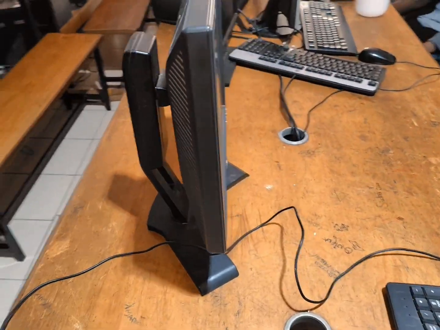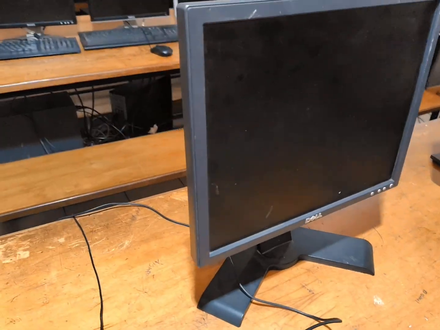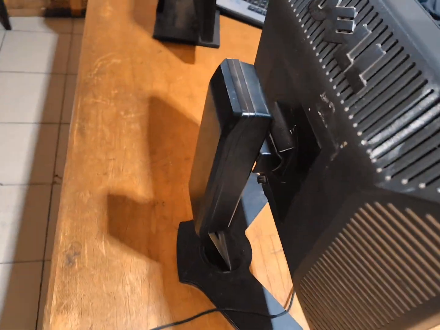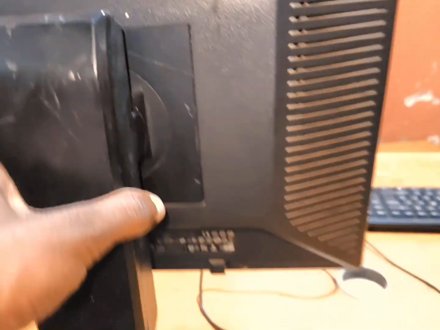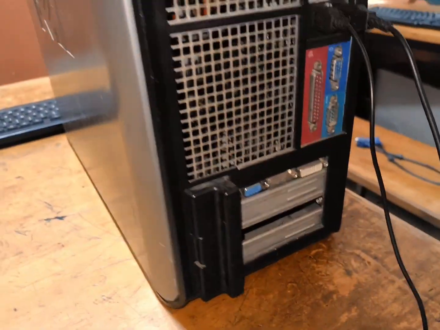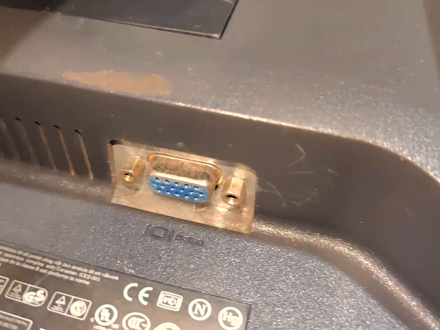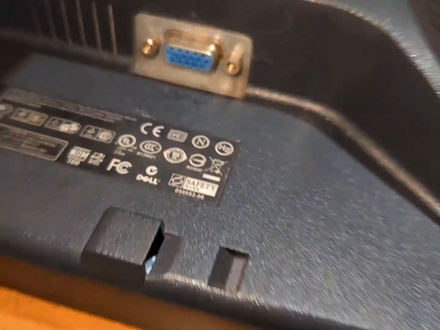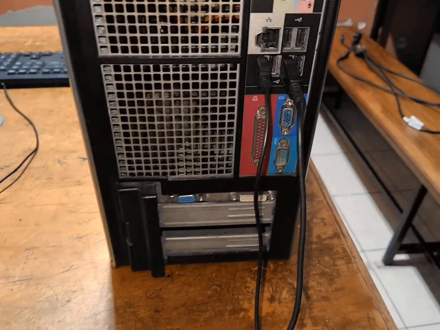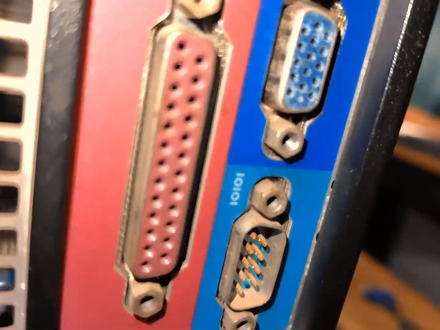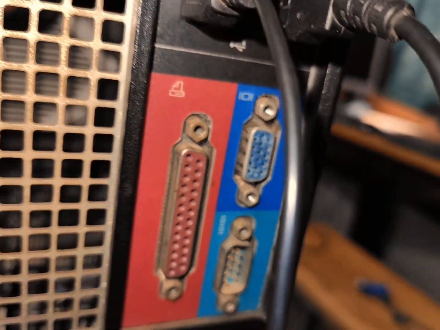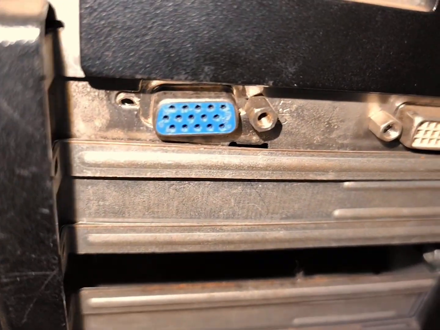Is the monitor on? No. So that is the monitor. It looks like a television or a screen. First of all, let's see how it is connected and how it goes on. There is that port we see. There is that port, then there is also this port behind the system unit, and that one.